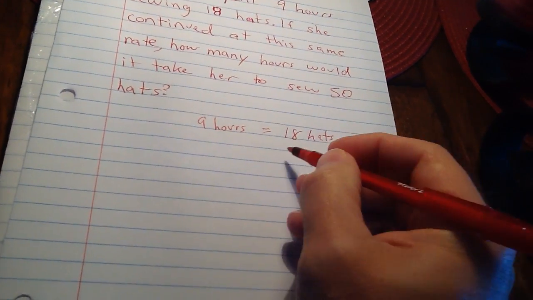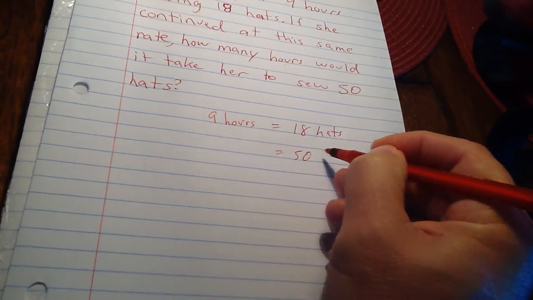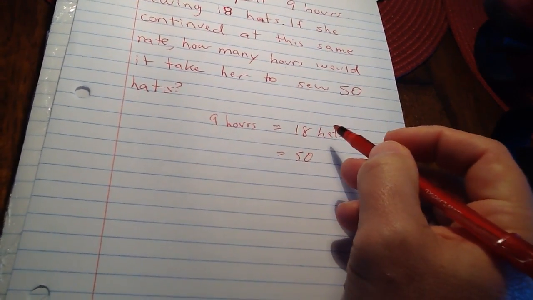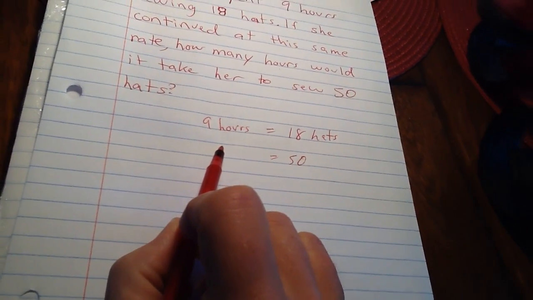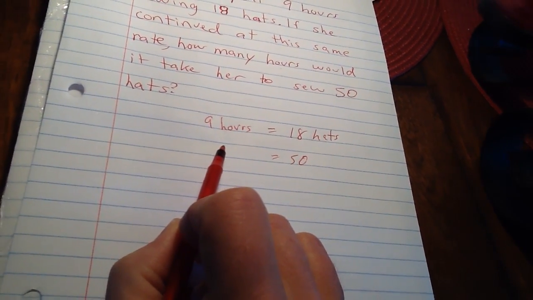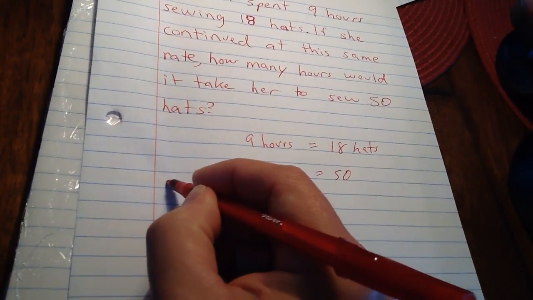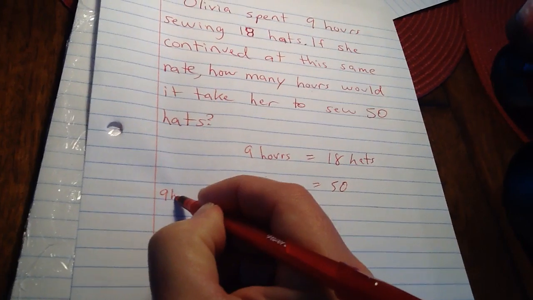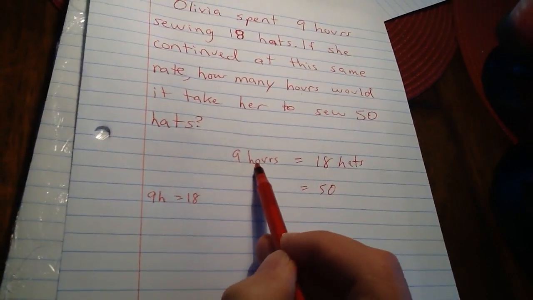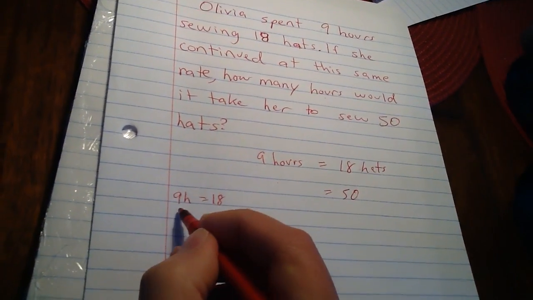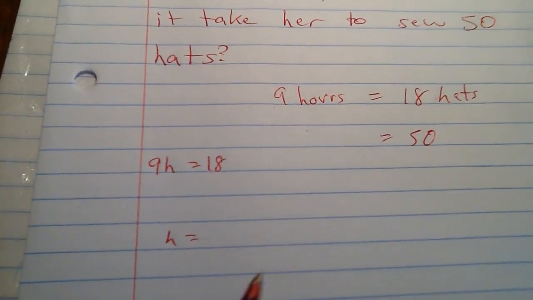The total they ask us for is 50 hats, so we don't know exactly how many hours she spent. Let's go ahead and solve this first equation to get us a rate. 9h equals 18. So we've got to get our h by itself. That goes back to our one-step equations.